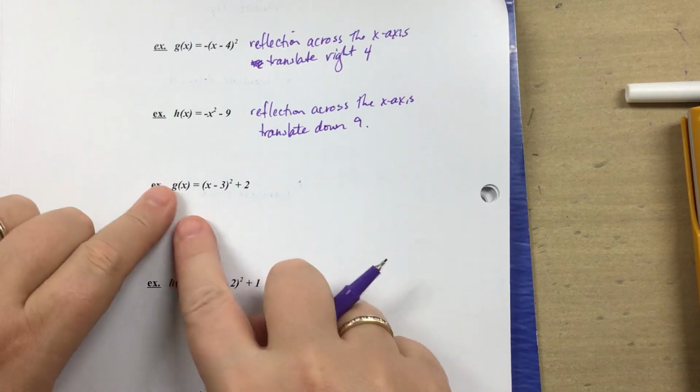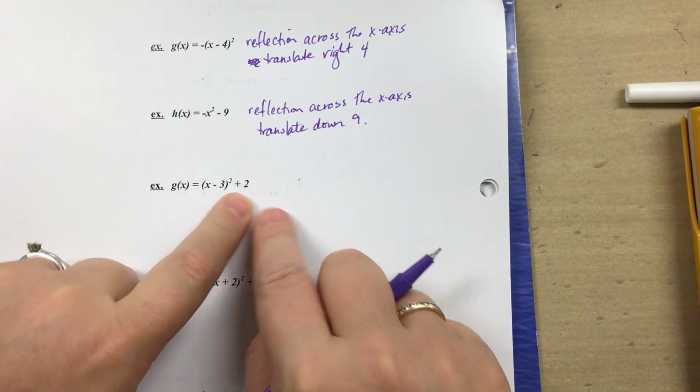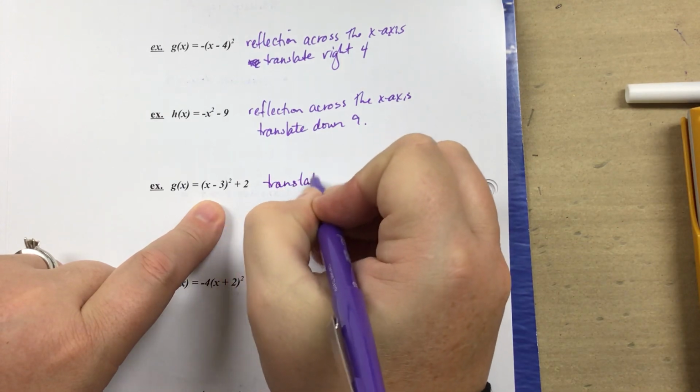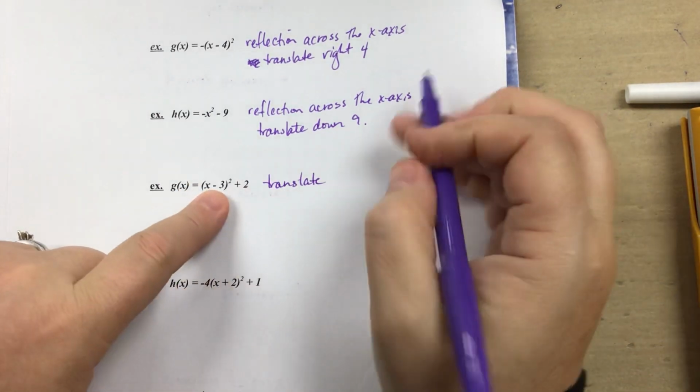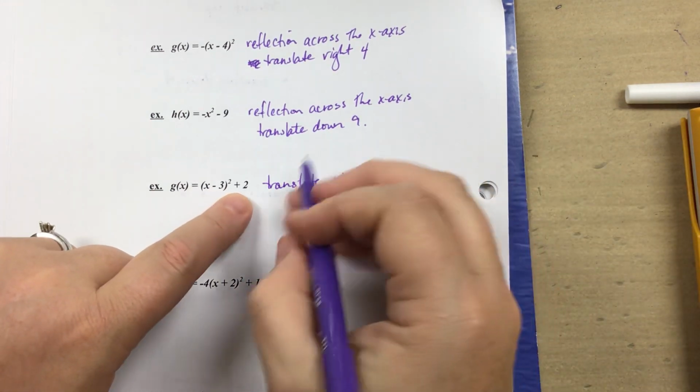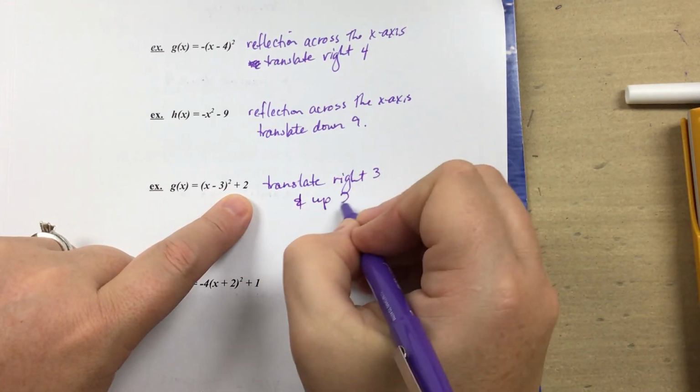Continuing on here, if we have g(x) = (x minus 3) quantity squared plus 2, this one's going to go in 2 directions. We're going to translate, the 3 here means we're going to go right 3, and the plus 2 at the end means we're going up 2.